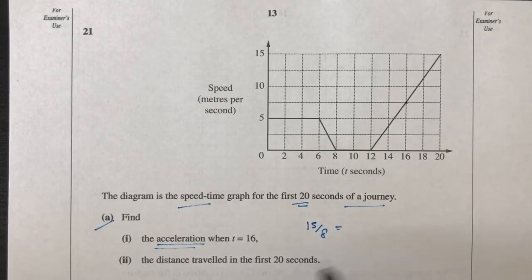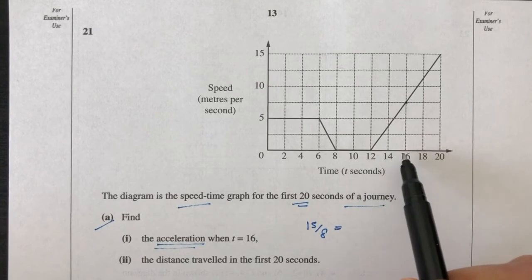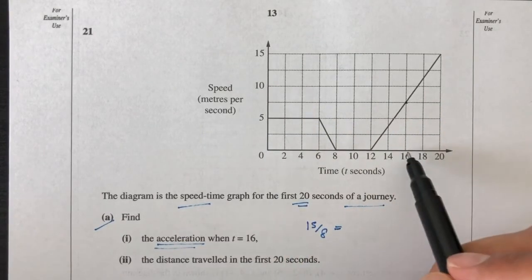That will be what? You can divide if you want to, or we can take smaller values. Let's take this one. This is 4, and this is what? 2.5, okay, not good.